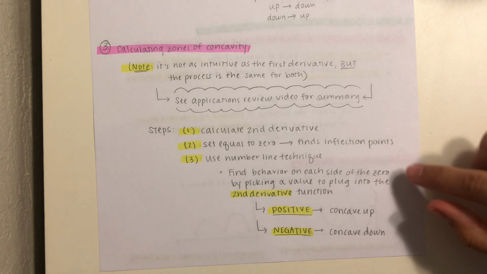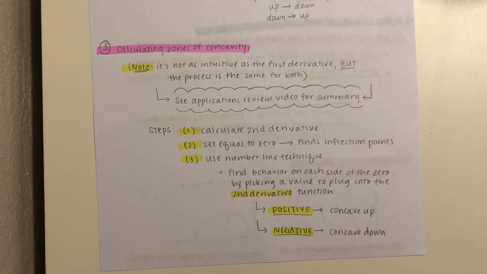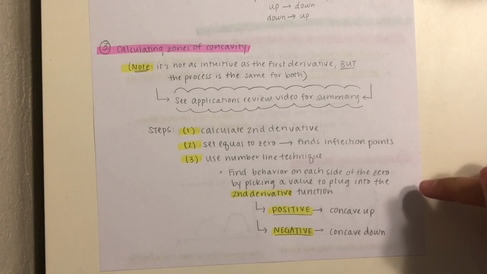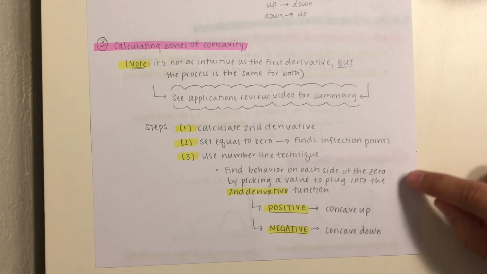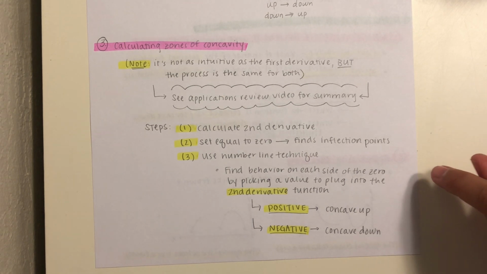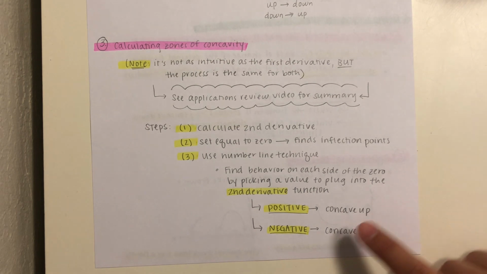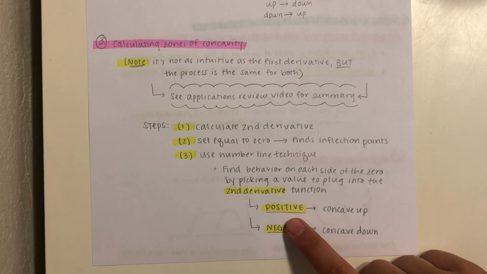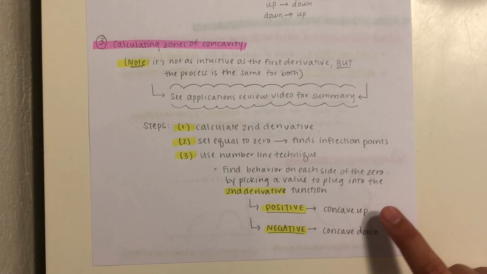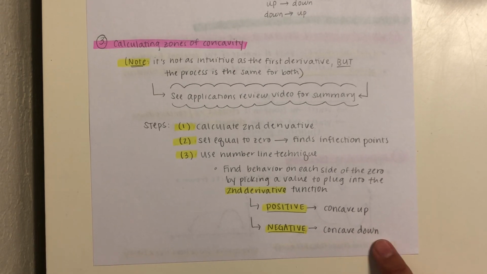And then using the number line technique that we go over definitely in lecture and most definitely in the applications review video, you're going to find the behavior on either side of the inflection points. And you do that by arbitrarily picking a value that fits into that range that you're looking at. And if that value comes out positive after plugging it into the second derivative, that means it's concave up. And if that value comes out negative after plugging it into the second derivative, that means it's concave down.